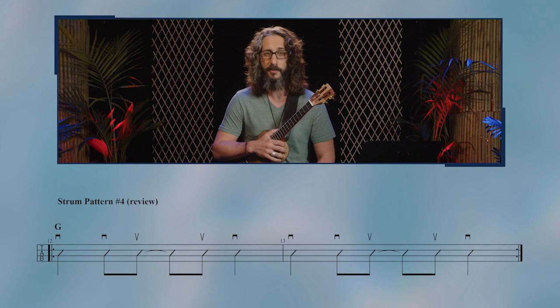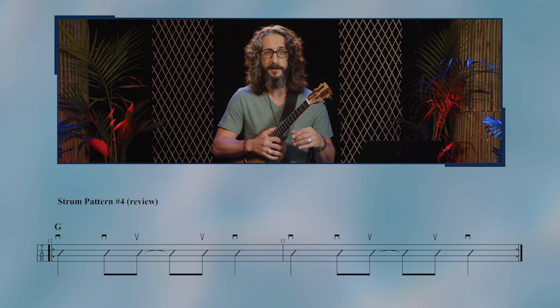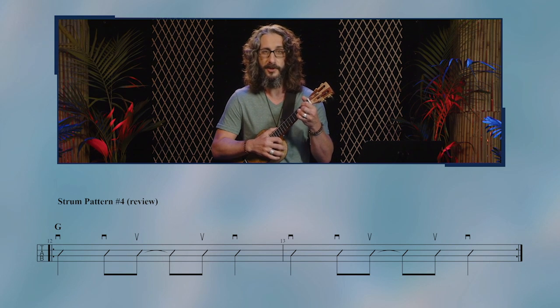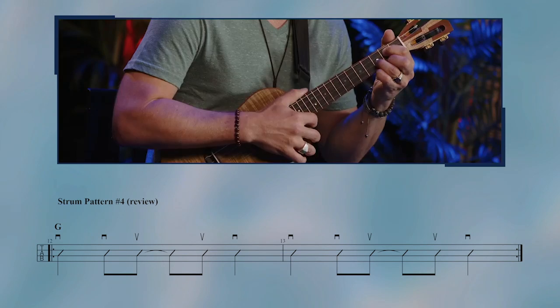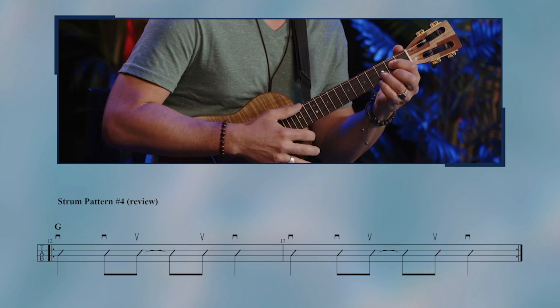Let's take a look at the chord progression. We'll use strum pattern number 4. And to refresh your memory, strum pattern 4 goes like this. We'll use the G major chord to review the pattern, since the song is in the key of G, and we'll be playing quite a few G chords throughout. Here we go. Strum pattern number 4.